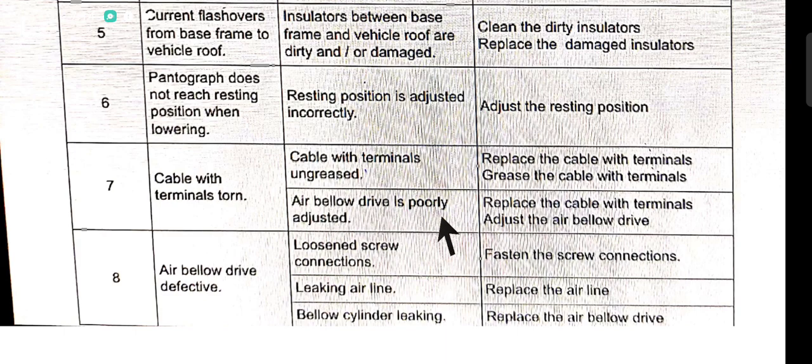Air bellow drive is poorly adjusted. If it is poorly adjusted, then we need to do the air bellow drive inspection. We need to replace the air bellow drive if it is completely broken, or if air leaking is too high. Then we need to replace the air bellow drive and the cable with the terminal, and adjust the air bellow drive. Here it is written.